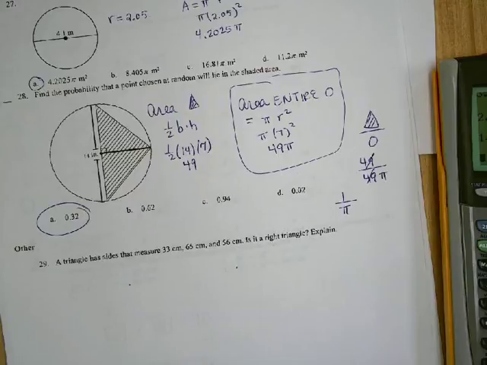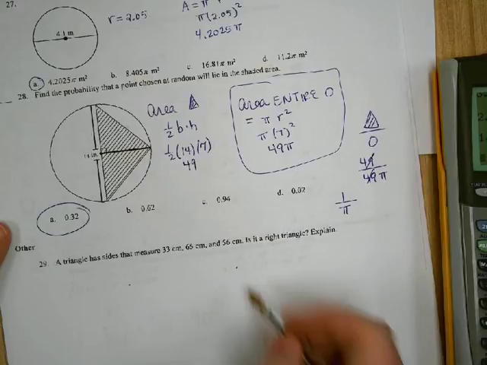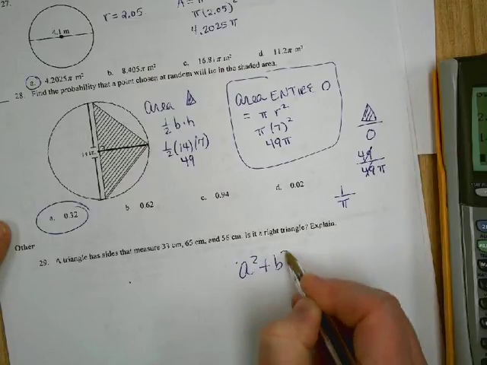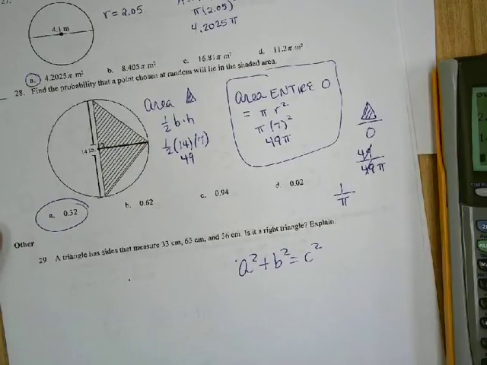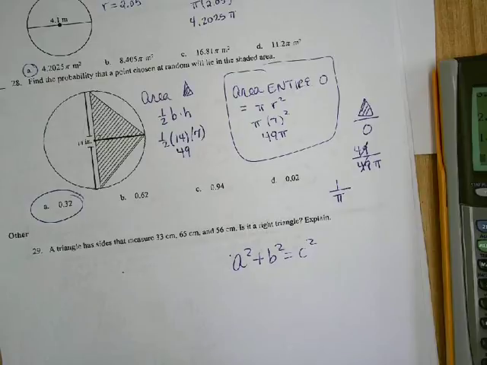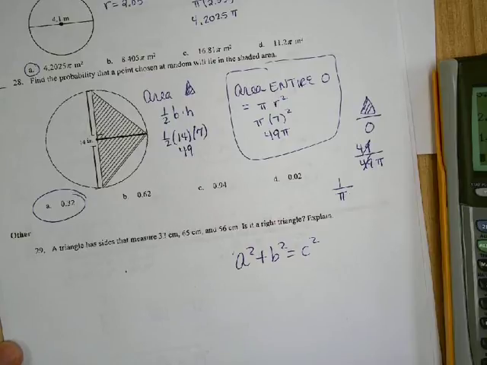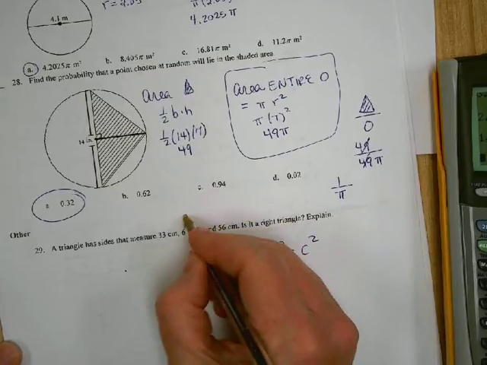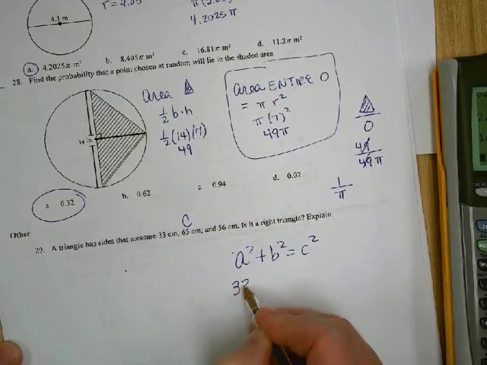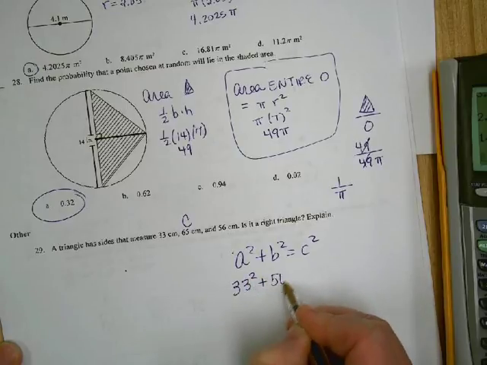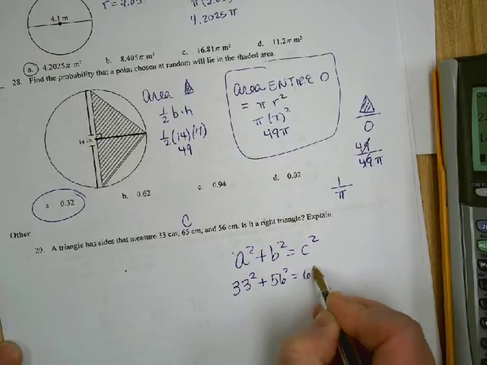What do you know about right triangles? Carter, what's your input? You could see if the Pythagorean theorem works. Now, what's the rule here? Does it matter which one's A, B, and C? Yes. It matters which one is C. It has to be 65. So 33 squared plus 56 squared equals 65 squared.